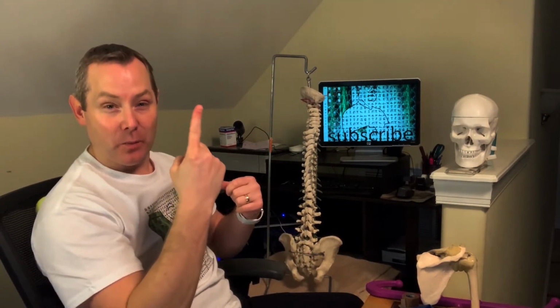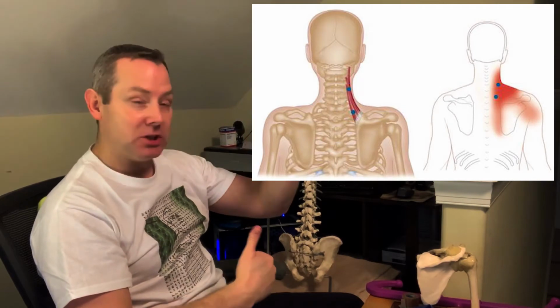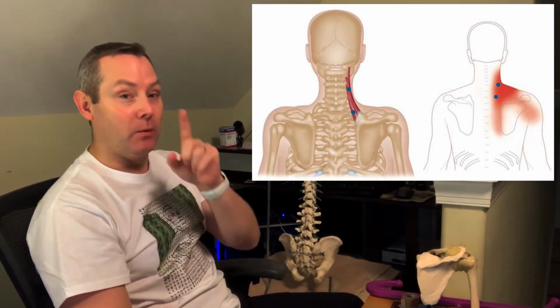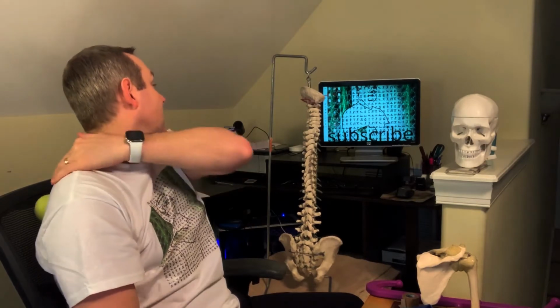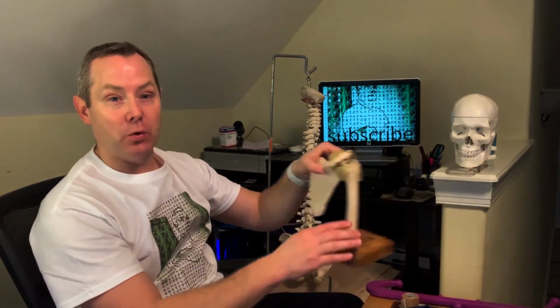Now, I'm going to leave a little picture up here. It shows you the huge distribution of that one muscle group when it comes to pain, and where it can come all the way down the side and into the neck, all the way down into the mid part of the shoulder blade.